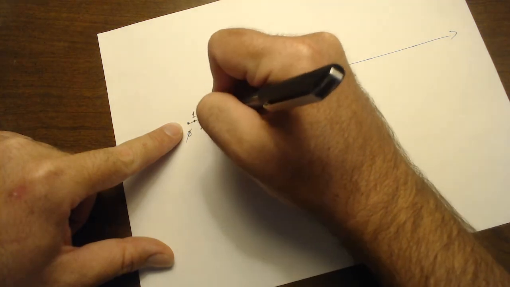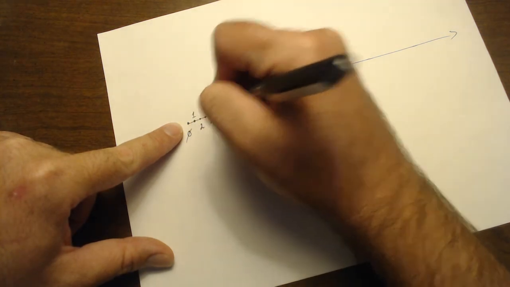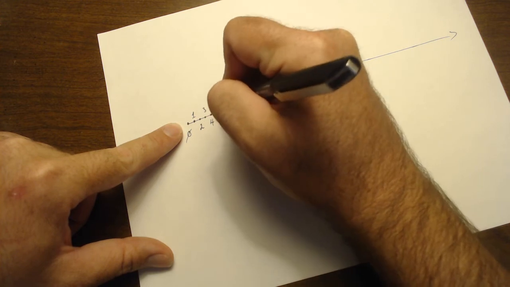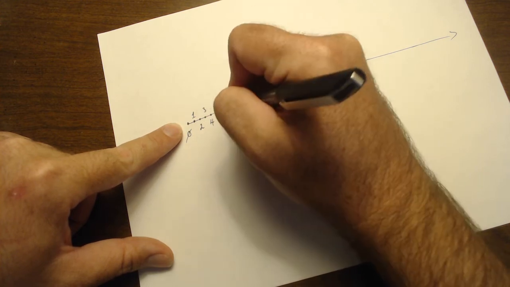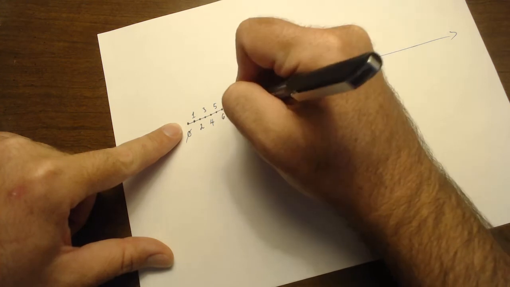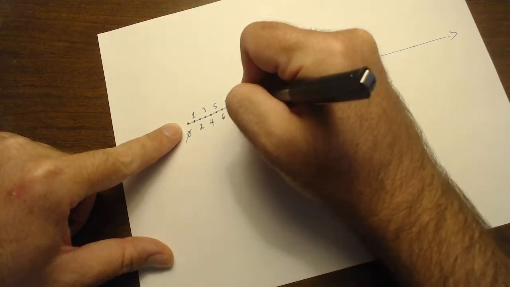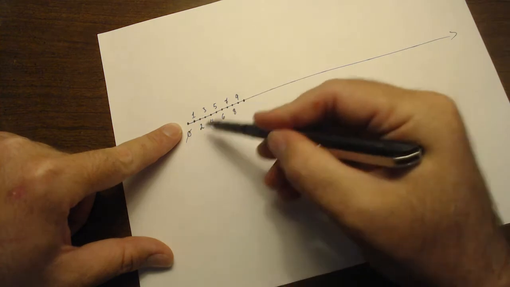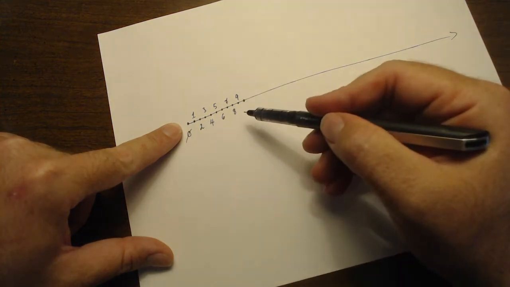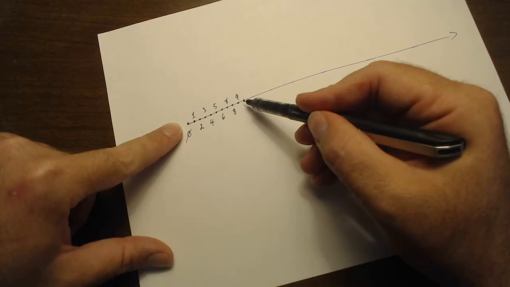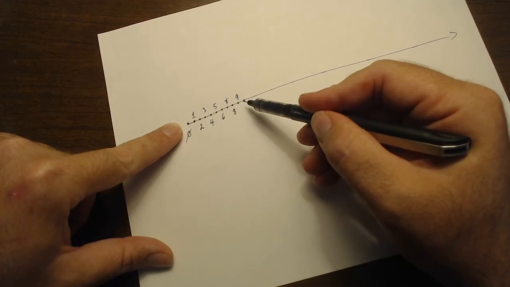There's 4, there's 5, there's 6, there's 7, there's 8, there's 9. What happens here? Because this is all the symbols that I'm using. What happens here? This gets reallocated. It becomes a new unit.